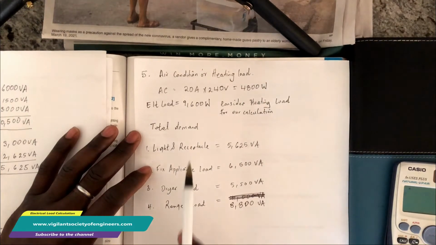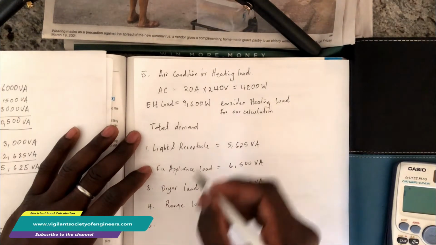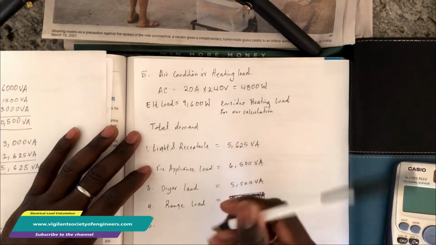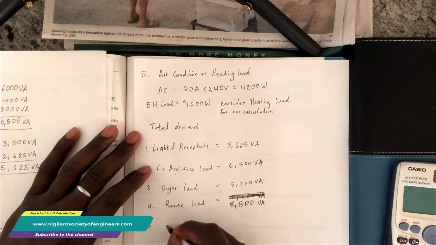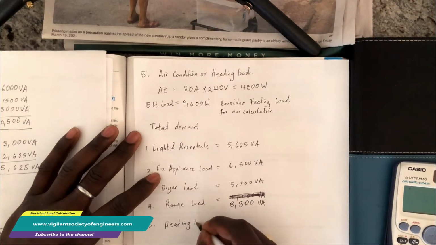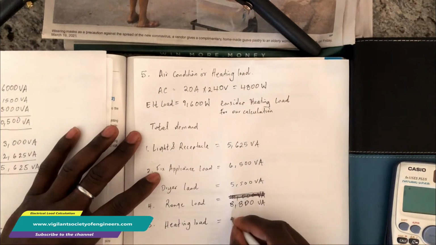So this load here is 9,600, and that's the fifth load. We're going to omit the air conditioning load and take the electric heating load, which is 9,600.